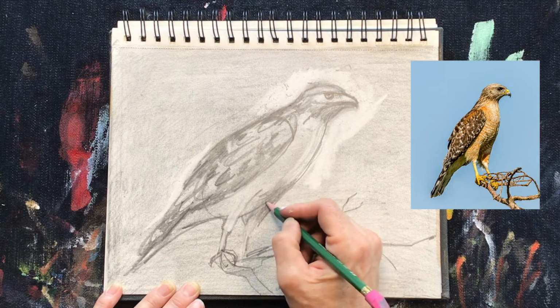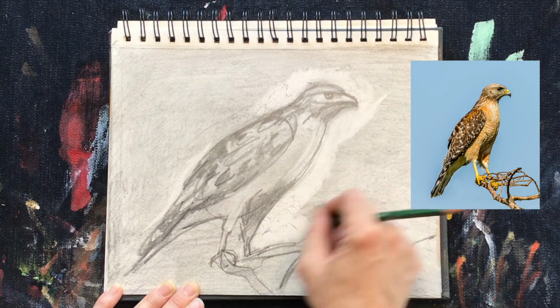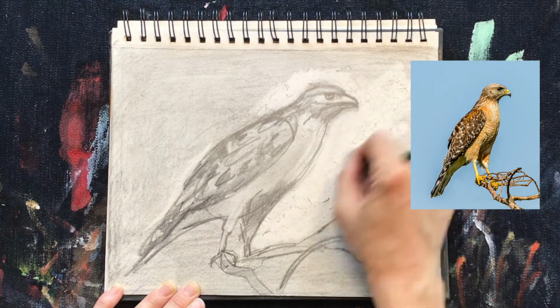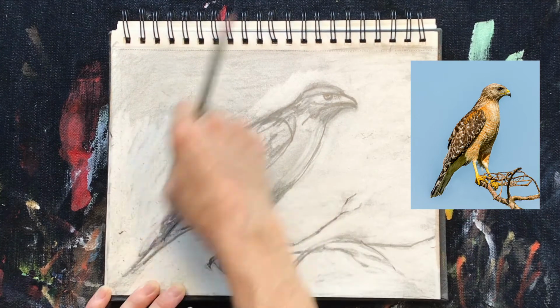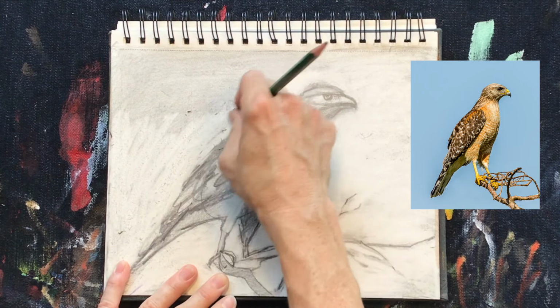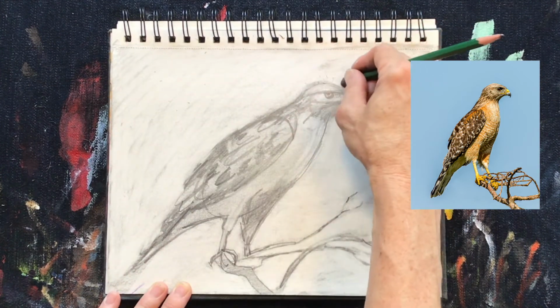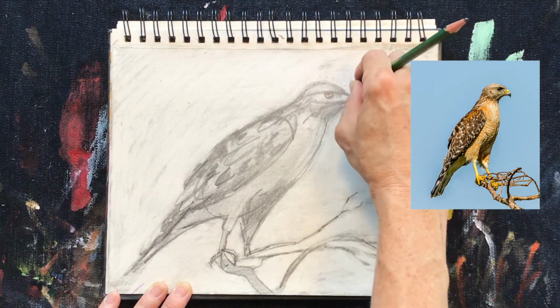Please watch the process so that you can pick up on some techniques and approaches to help you to create a better drawing. A good drawing happens over time. It doesn't happen right off the bat. You're not going to draw exactly how you want it to look in the first pass. It always takes layers, like you're seeing what I'm doing here.